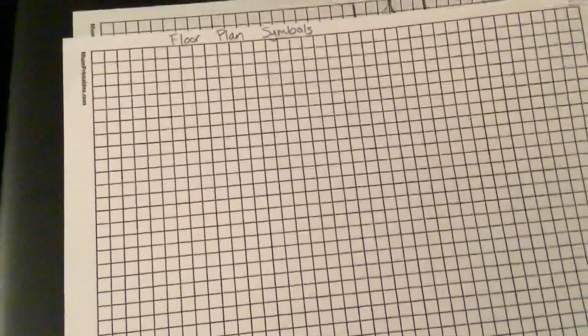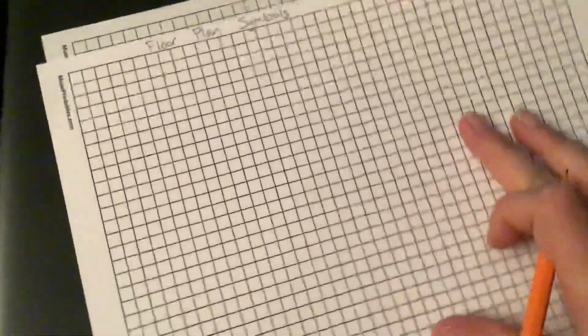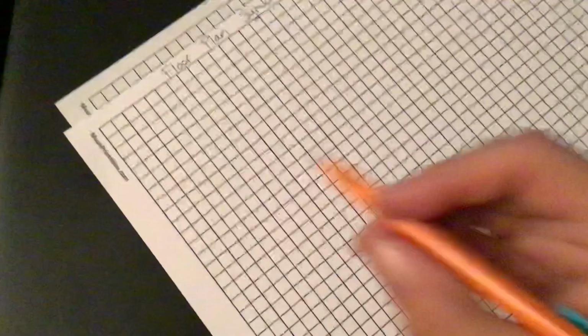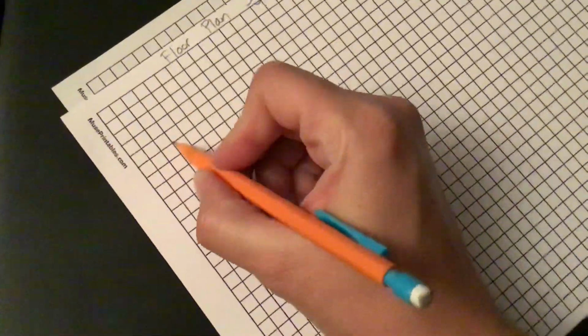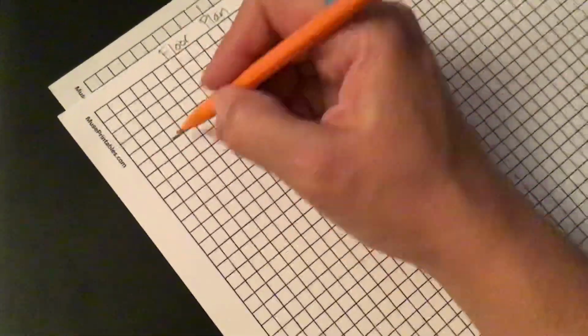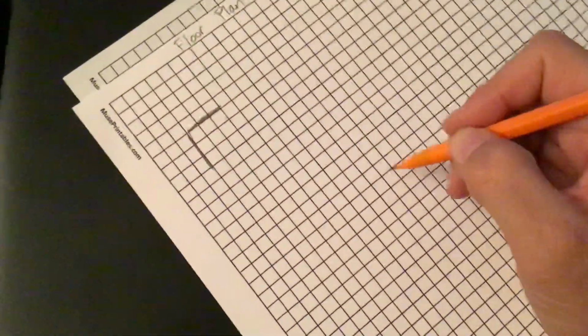Today I'm going to go over floor plan symbols that you're going to be using to draw your dream house. Please notice that I'm using the same graph paper that we gave you to draw your dream house. What we're going to start off by is to draw just a wall. To draw just a wall, you're just going to draw a solid line so we can see where that is.